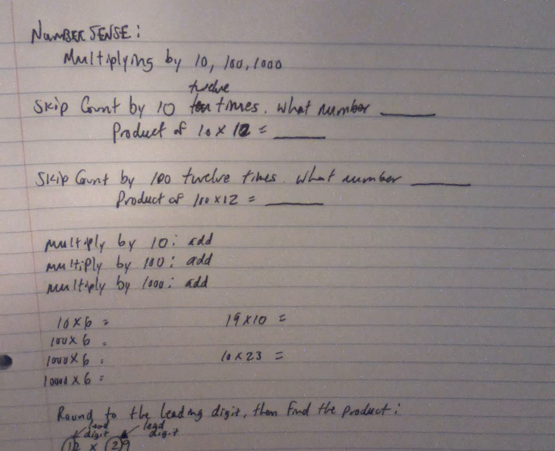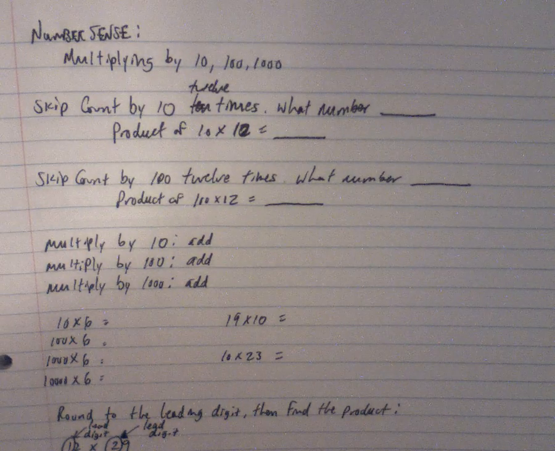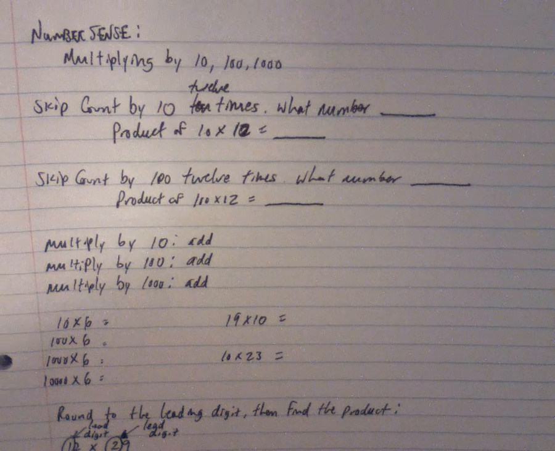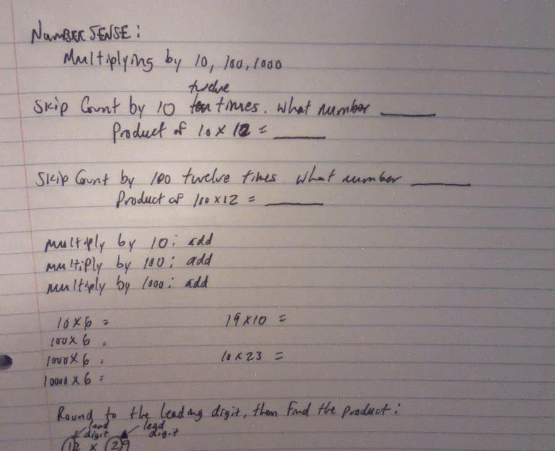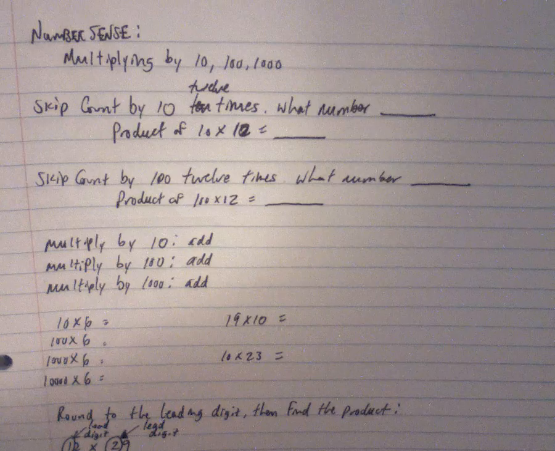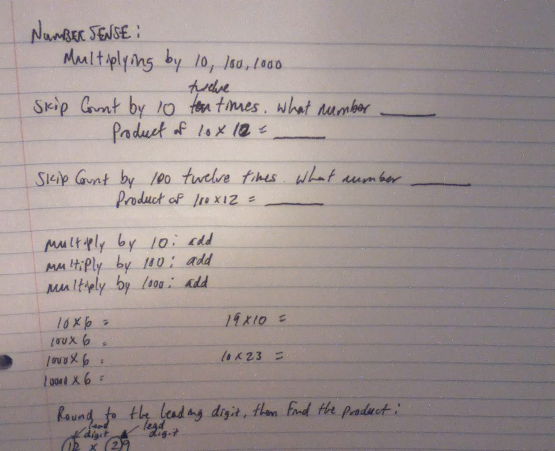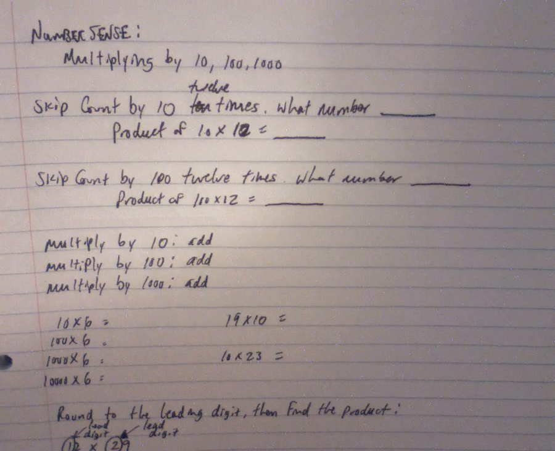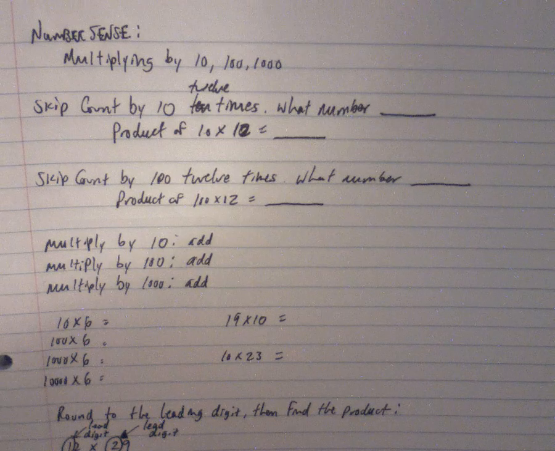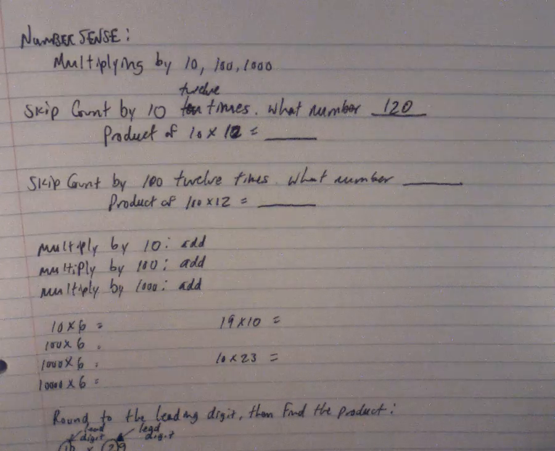Today we're going to be looking at number sense, and we're going to be looking at multiplying by 10, 100, or 1000. Now, what we want to be able to do is skip count by 10 12 times. And what number does that give us? So let's do that. We're just going up by tens. 10, 20, 30, 40, 50, 60, 70, 80, 90, 100, 110, 120. So I get the number 120.